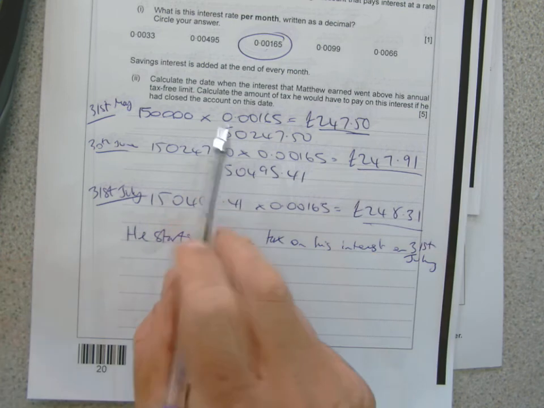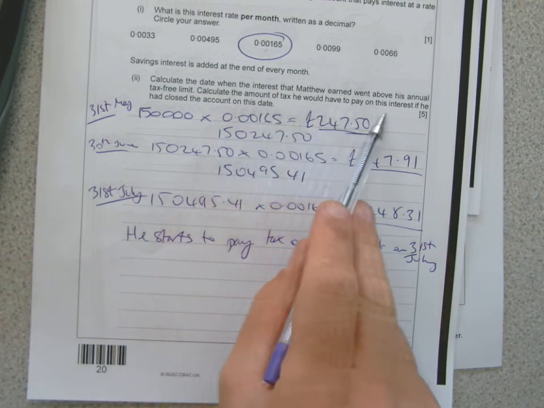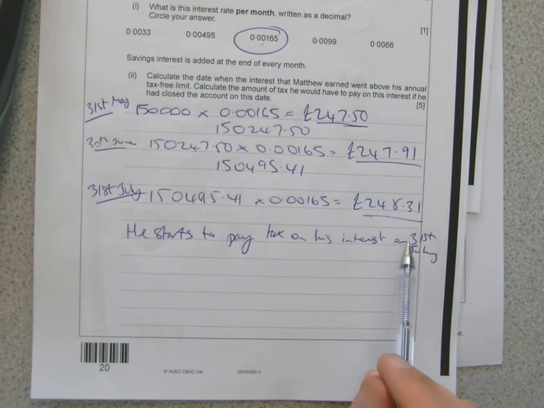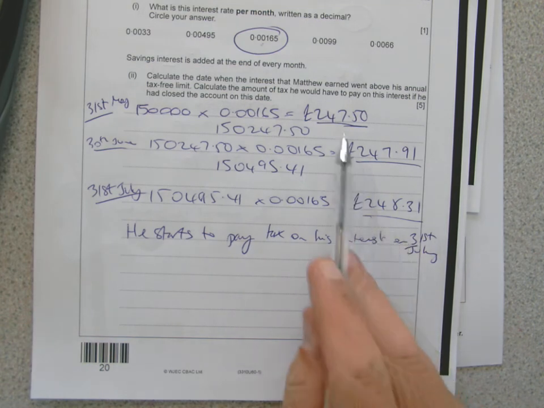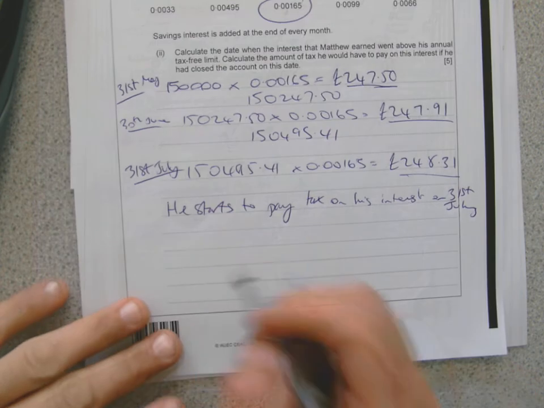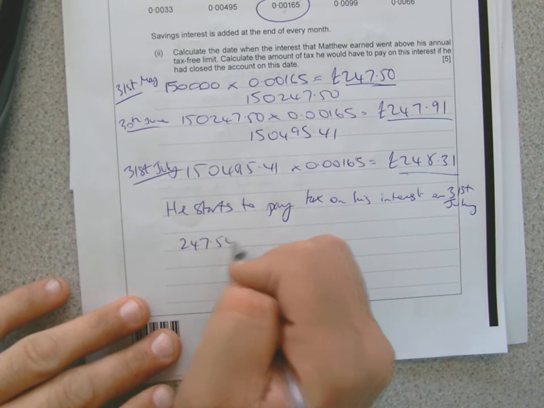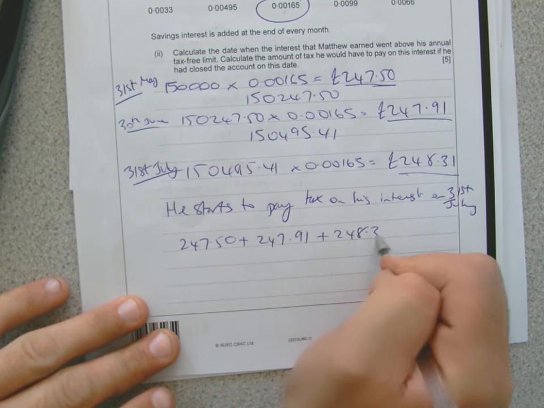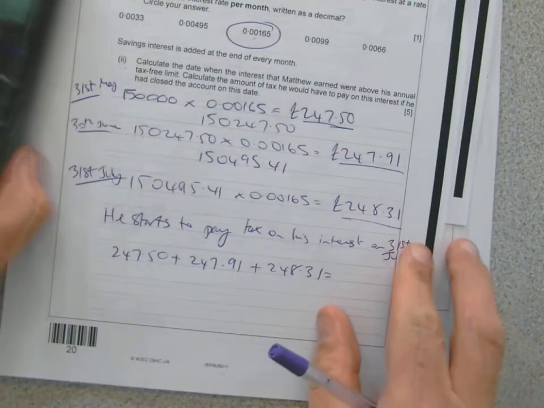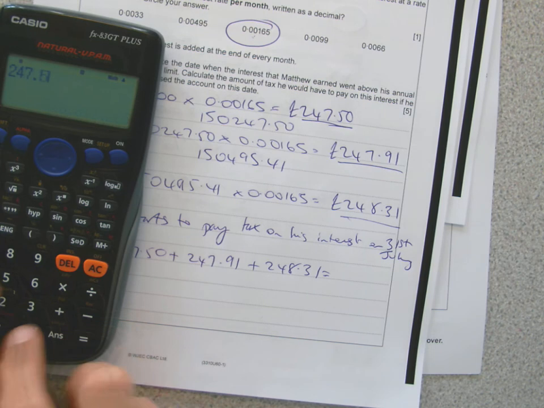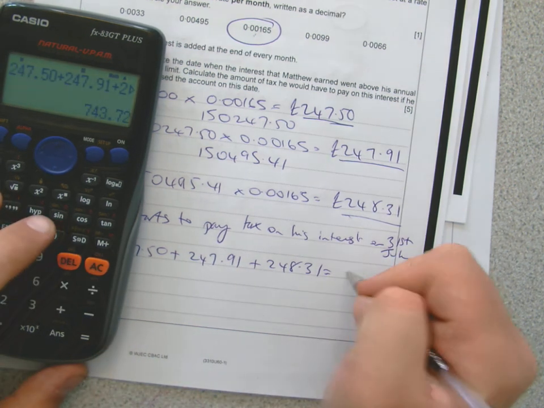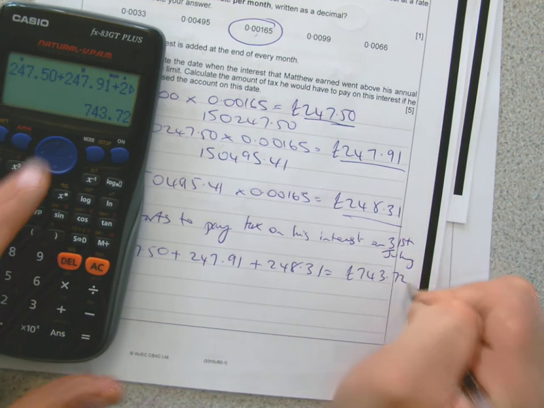Then it says calculate the amount of tax he would have to pay if he had closed the account on this date. So suppose he's starting to pay tax, so he's going to close it. Let's see how much interest he's earned in total now. That was interest in month 1, interest in month 2, interest in month 3. Add that up, and that comes to £743.72.